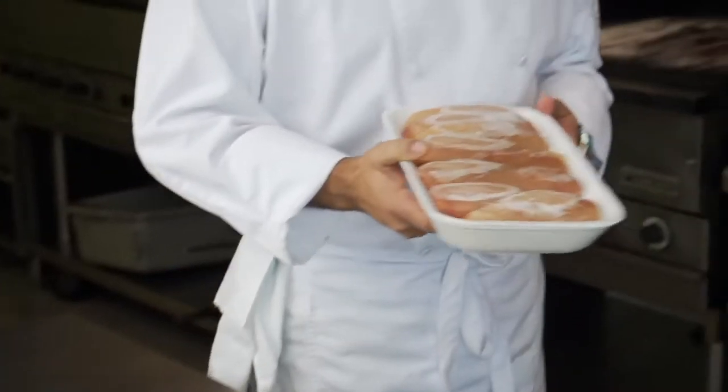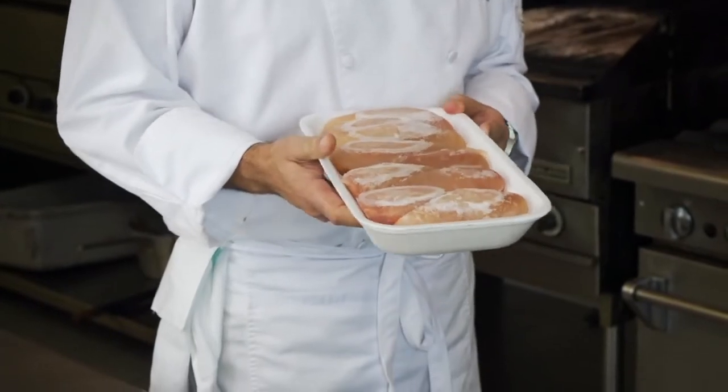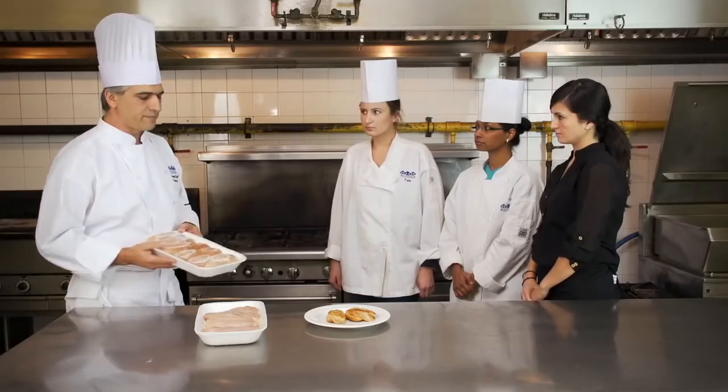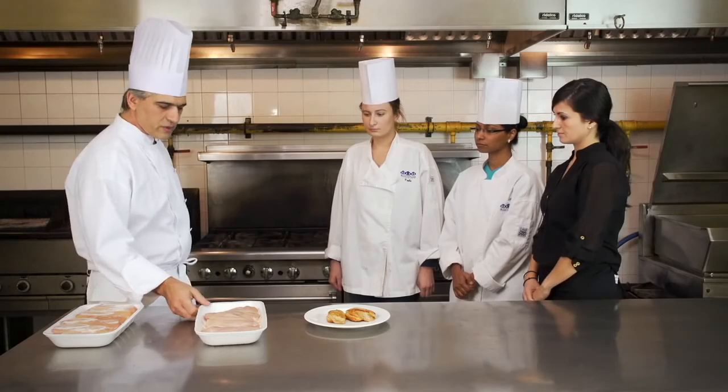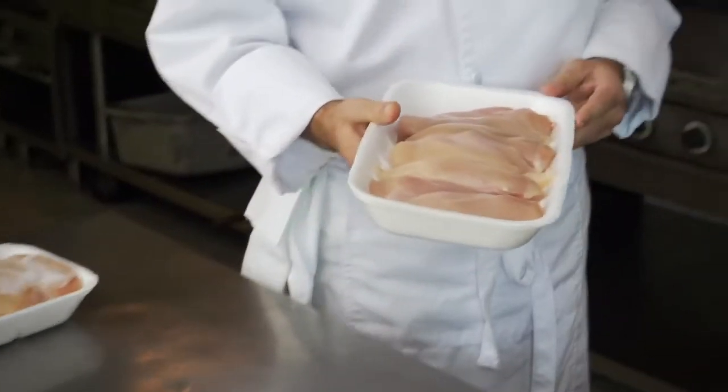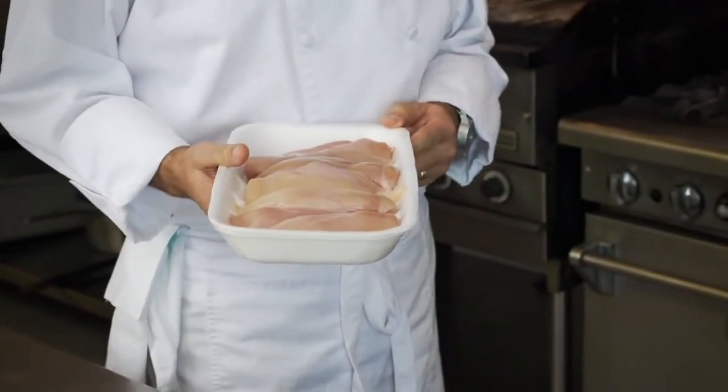When you receive frozen chicken from your supplier, you inspect the product and store it in your freezer. Before dinner preparations, you defrost the chicken in the fridge for 6 hours. Once the chicken is defrosted, you prepare it according to your recipe by adding spices.